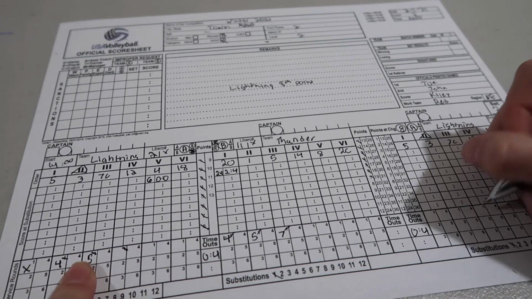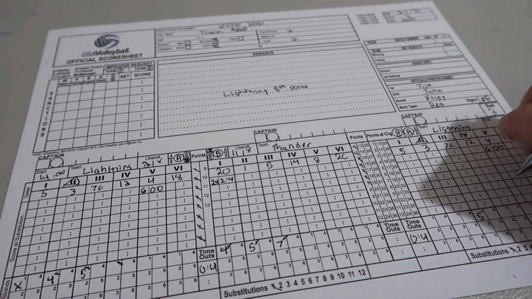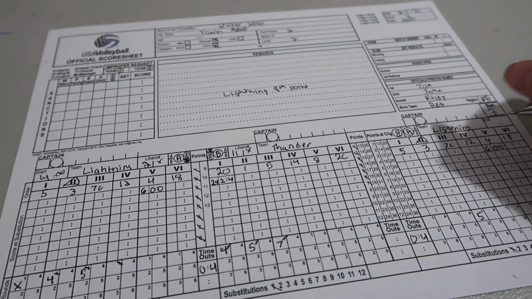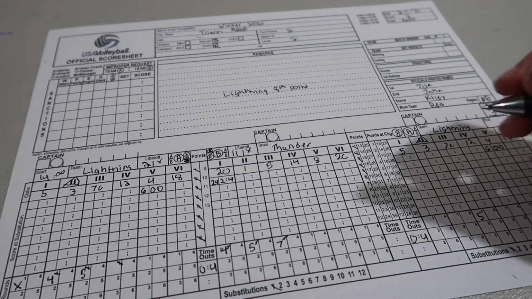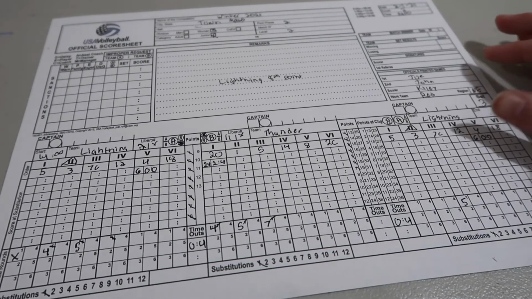You are going to move that over to this box right here, but you are not going to cross off that first serving box. Number 12 is still serving, so you're going to leave that, and they are going to continue to serve. That's everything that gets moved over, and then you just continue the game.